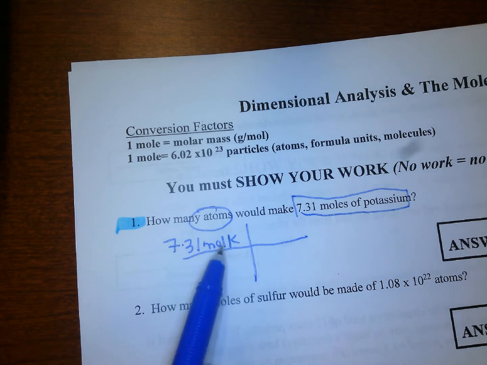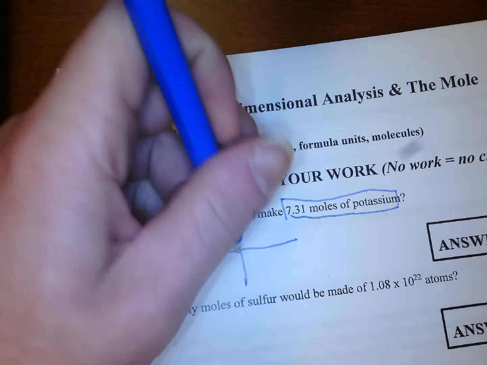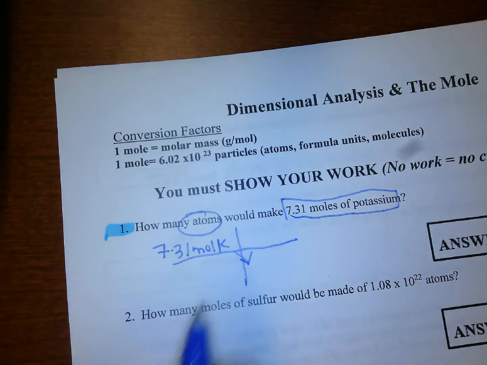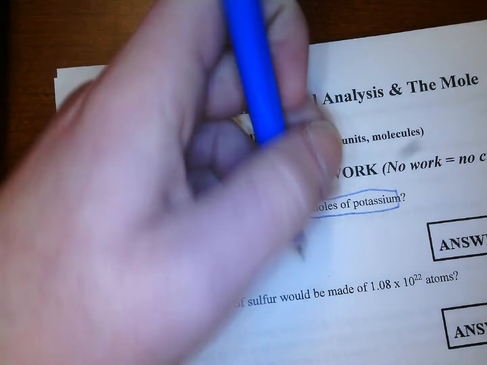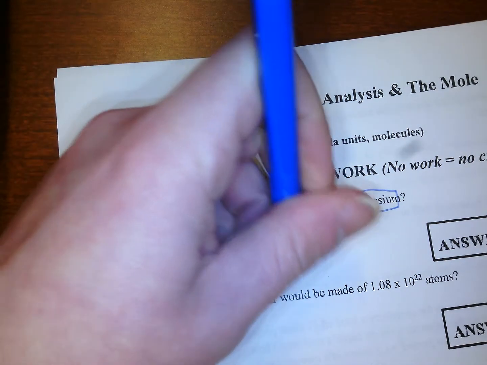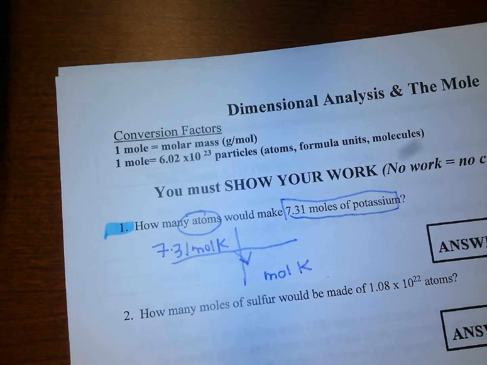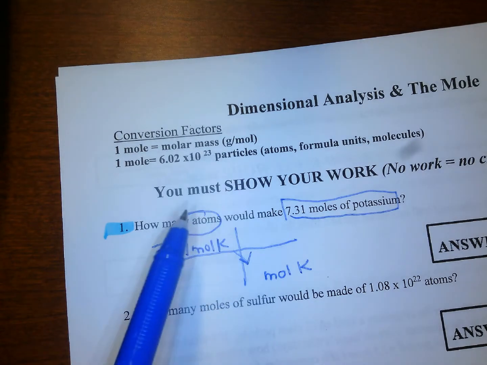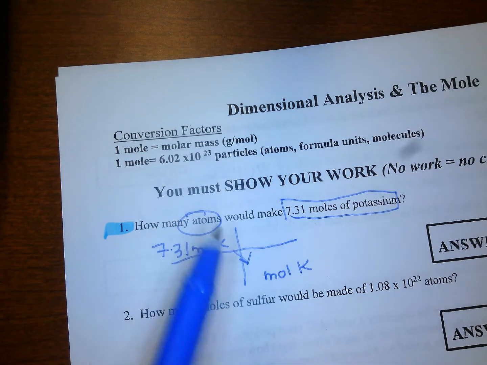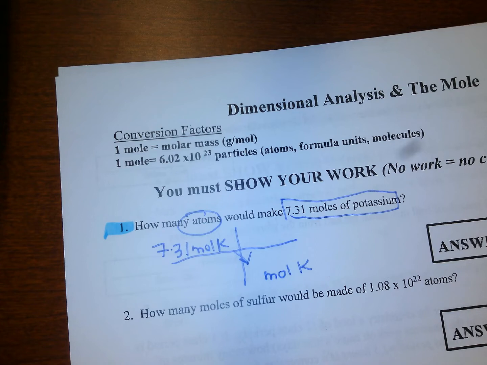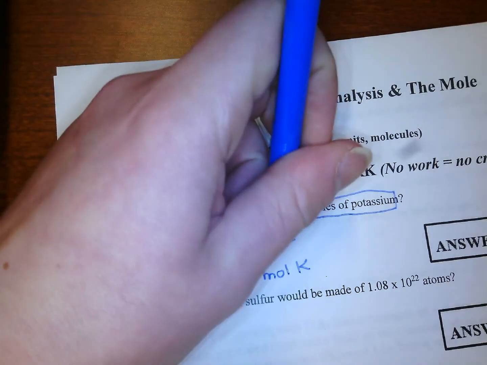Always write your units. Your units show you what to do next. Because if I write down my units, I know I can just go down. I'm going to just go down mole K. Alright, the other reason we want to box and circle is because that also helps us figure out what to do next. I'm looking for atoms. Okay, so that's what I'm going to put up here.